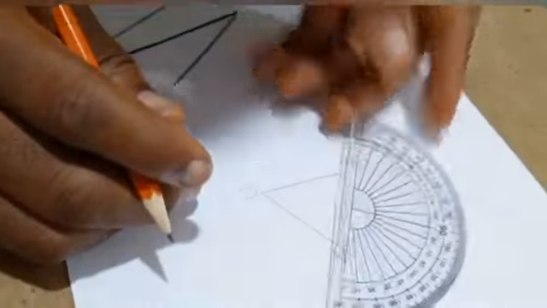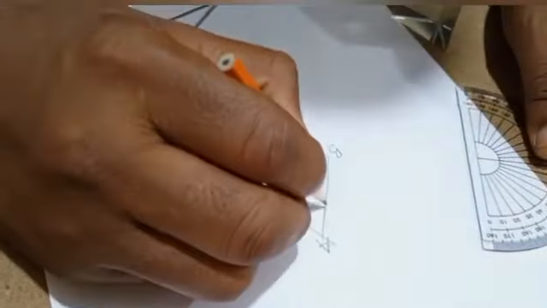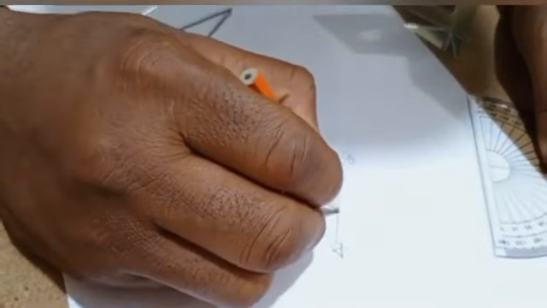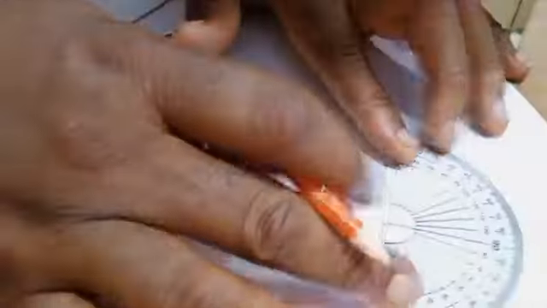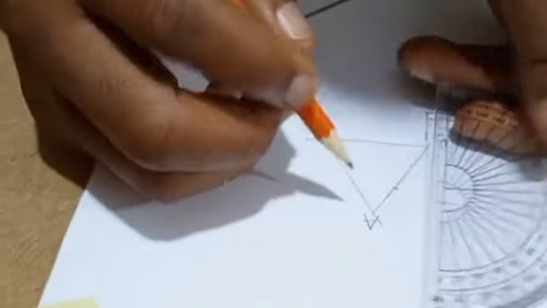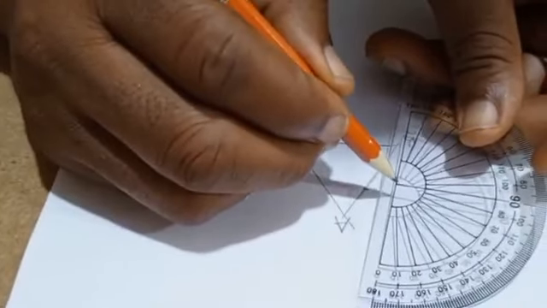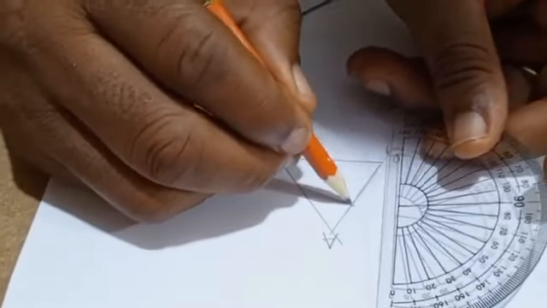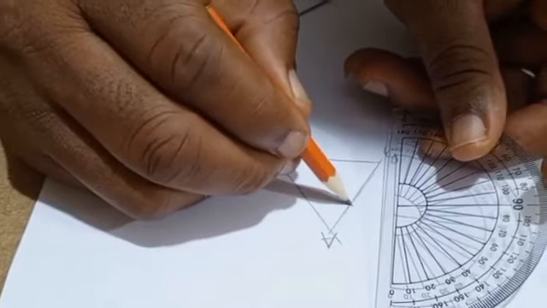So this is my protractor. I need it. I will make a point on the side AB. Make that point. Then ensure that the cross part of the protractor must coincide. Look at that point now I want to make. This point now must coincide with this point I've marked on the side AB.